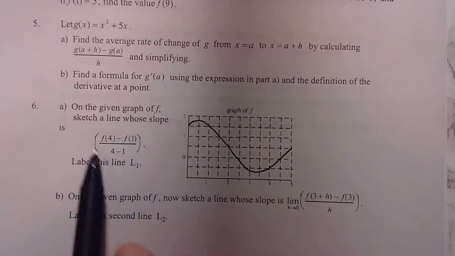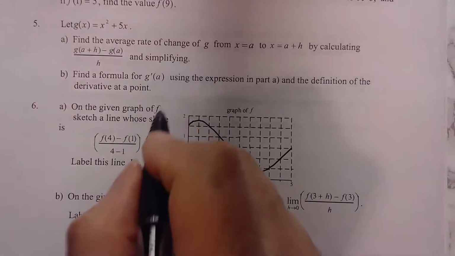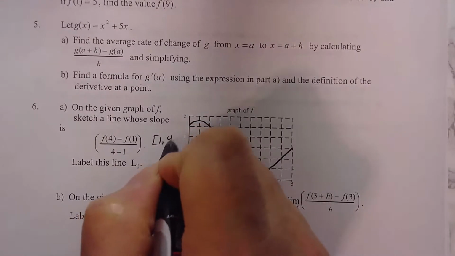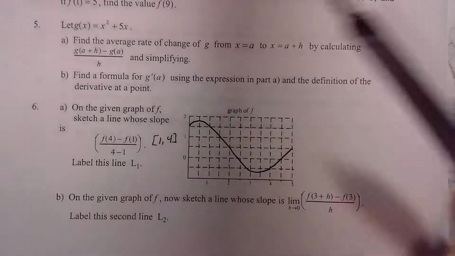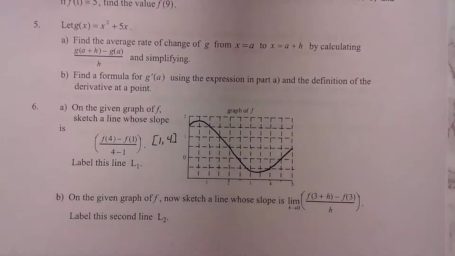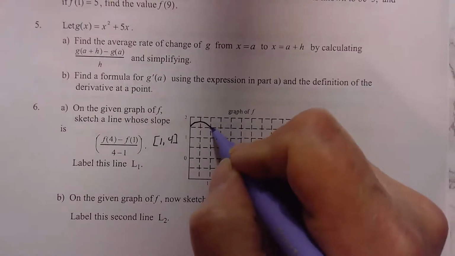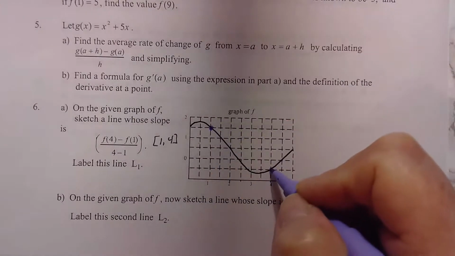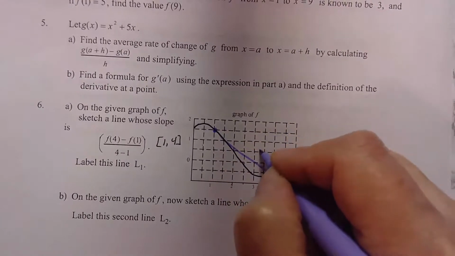Well, this is just the slope of some line. You know, f of b minus f of a over b minus a, right? You know that the interval is from 1 to 4. This is b minus a downstairs, so it'd go a, b in your brackets. And so you go to where x equals 1, you go up, you touch the graph, and you plot a point. And you do the same thing at 4, and you connect them with a line, a secant line, and you call it L sub 1.